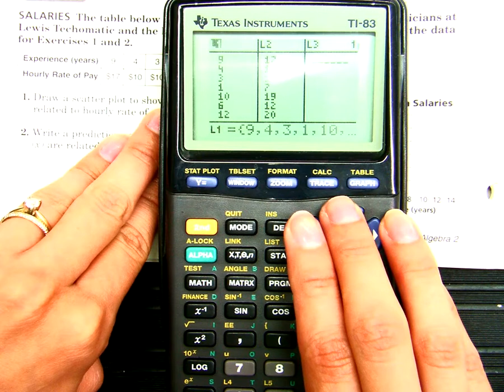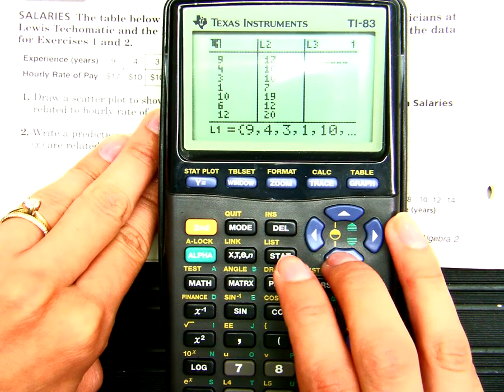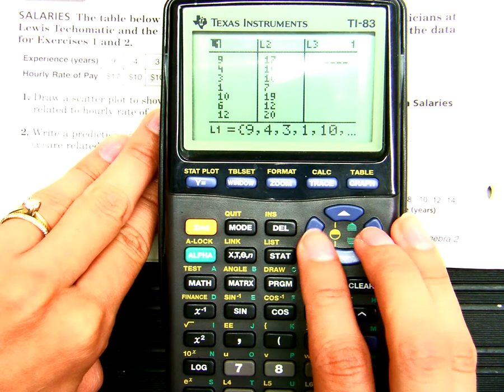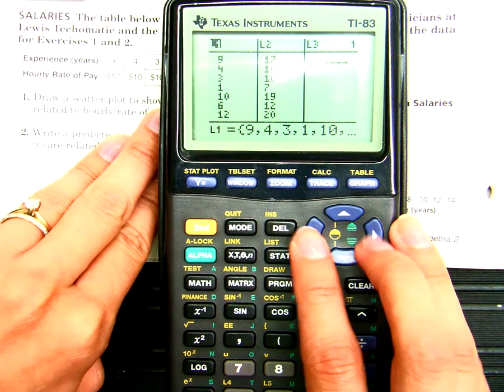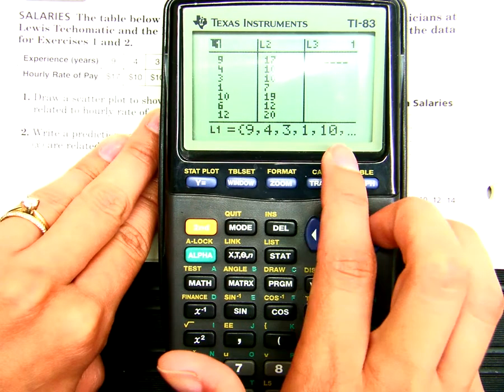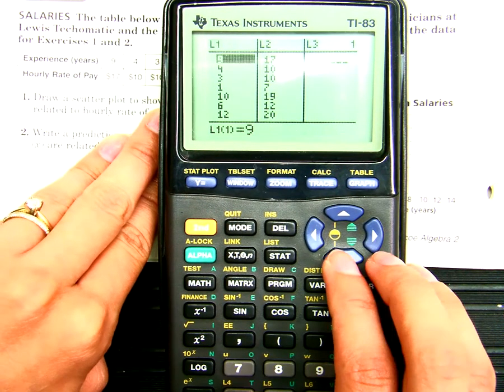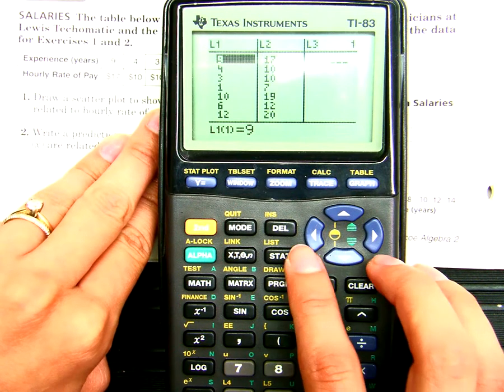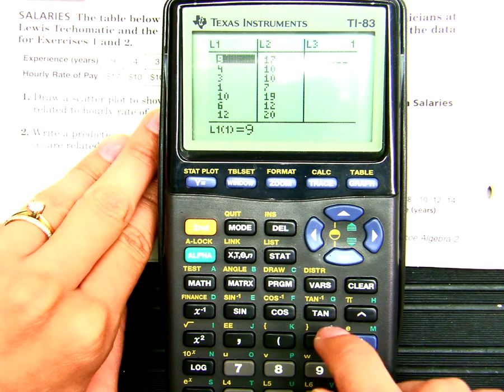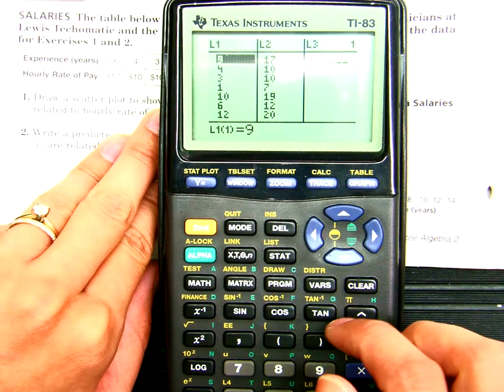We go up to the very top. We will see that both columns match, and in fact, if you highlight L1, you can see what is in your set. Those same numbers should be in your set. Once you've inputted all of your data, we want to see that on a graph.